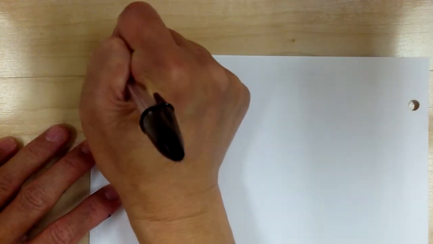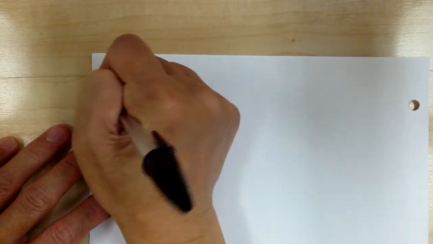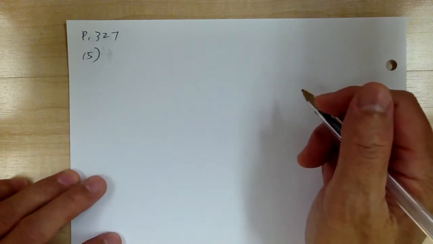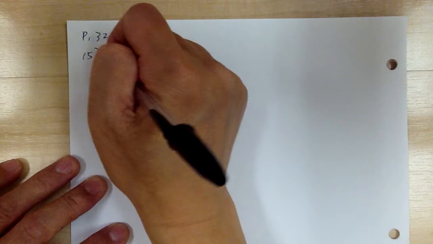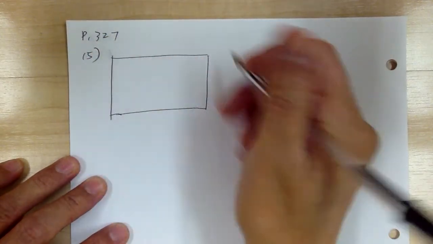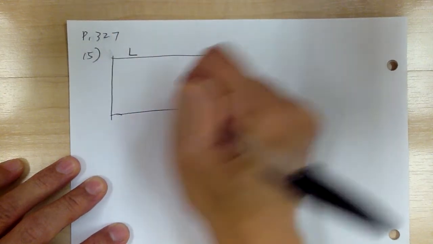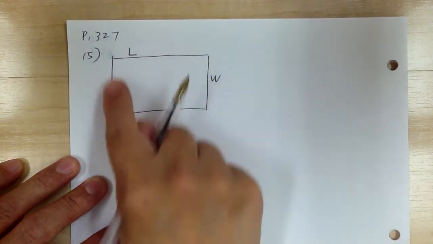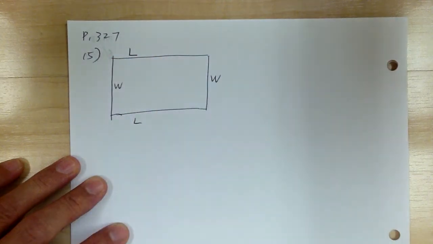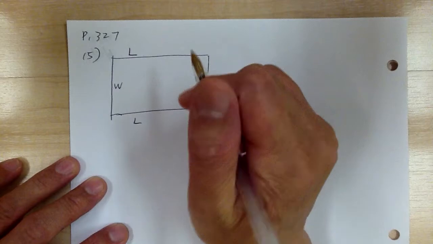Okay, let's go to number 15. Number 15, it says the length of the rectangle. So as soon as you see the word rectangle, stop reading. Go ahead and make a rectangle already. Again, as soon as you see the word rectangle, draw a rectangle and label your length, width, length, width. And label all 4 sides and move this a little bit to the side so you got room to write. Okay, so again, label this as soon as you see the word rectangle.